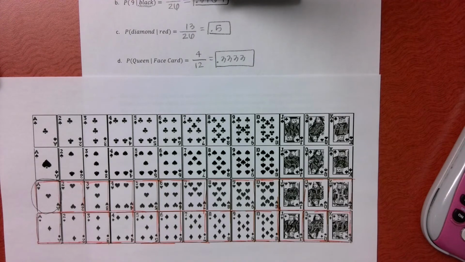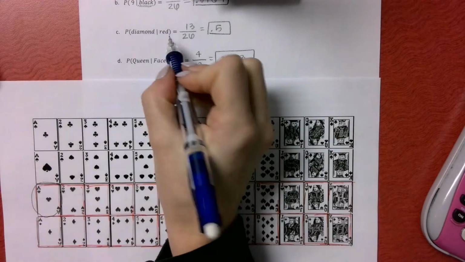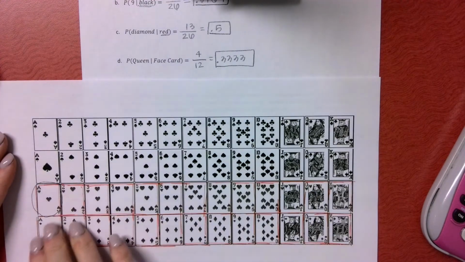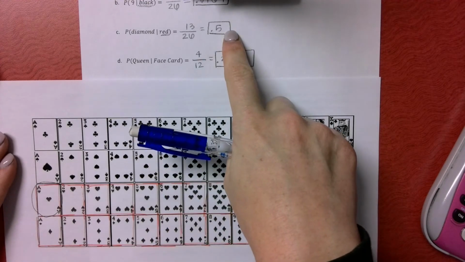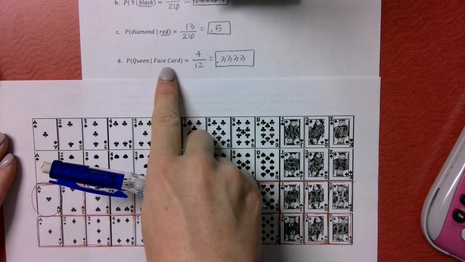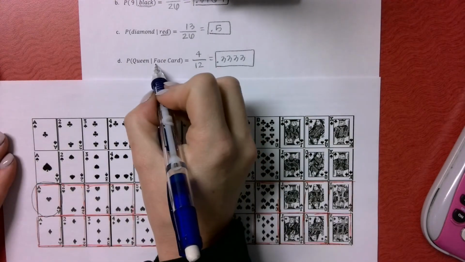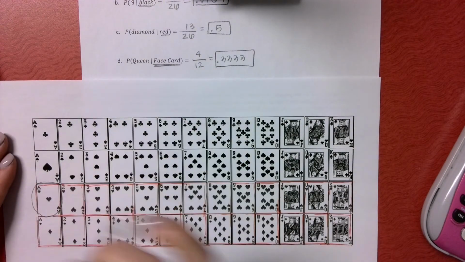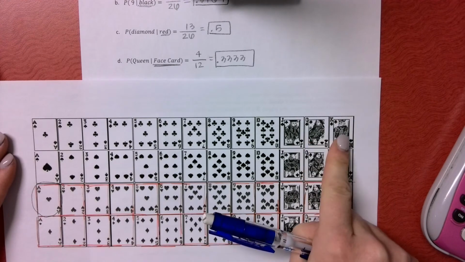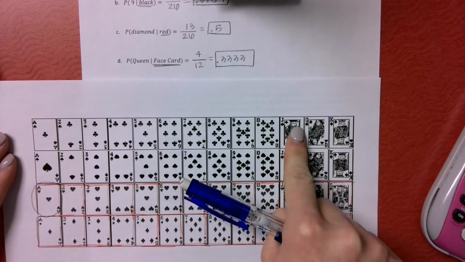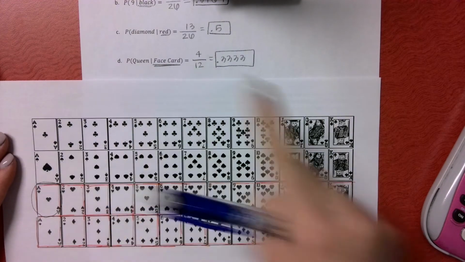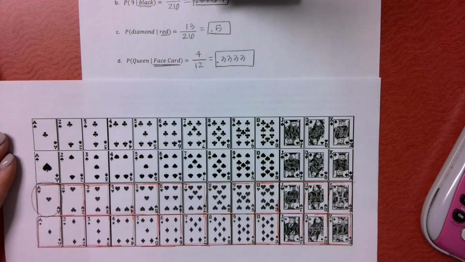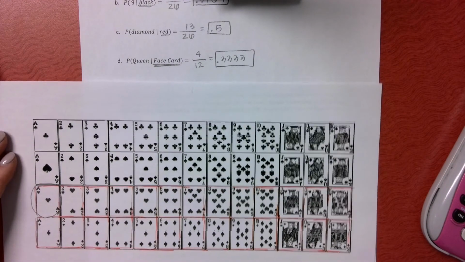Here are the answers for C and D. For C, you were looking for diamond given red, so we should have started with looking at the 26 red cards. There are 13 of them that are diamonds, so 0.5. And then the last one, I'm looking for queen given that they're a face card. Face cards are cards that literally have faces on them, so that's your jack, queen, and king. There are 12 face cards, so that was my denominator. And then I want to look at the number of queens. So there's 4 queens, giving me 0.333.